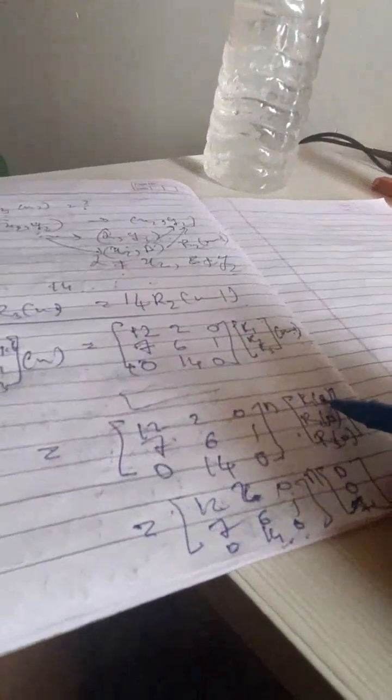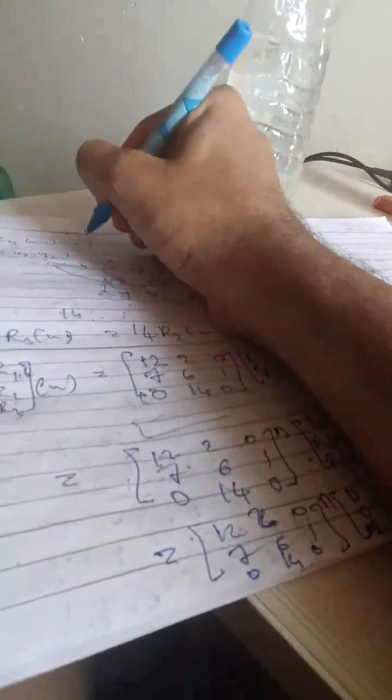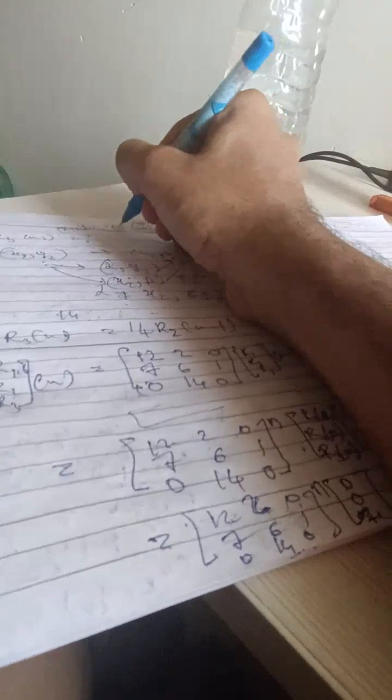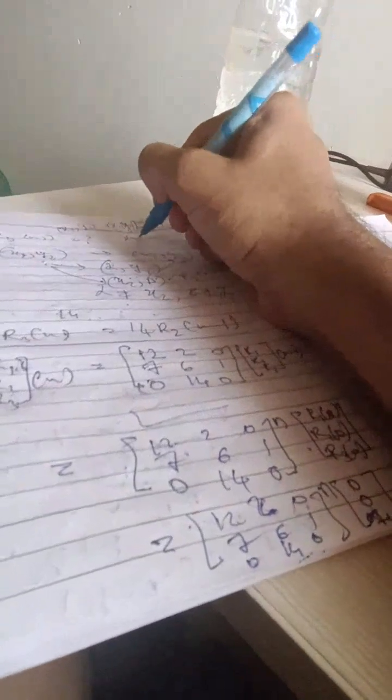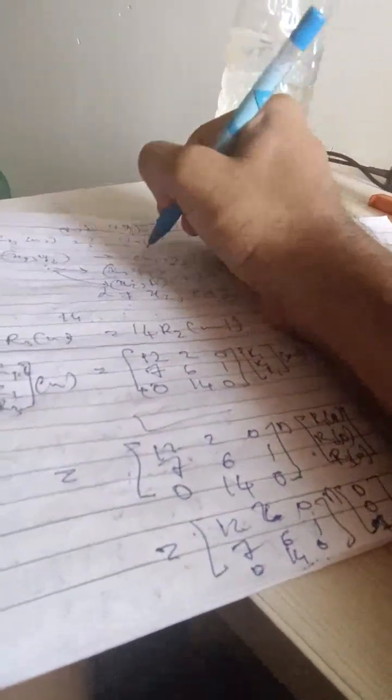R1 of 0 is 0, since it's not possible from x1 y1 to reach x2 y2 in 0 moves, but it's possible to reach x2 y2 starting from x2 y2 in 0 moves.